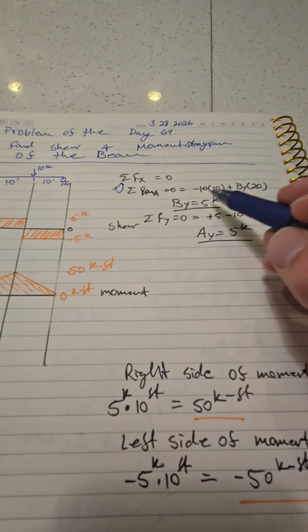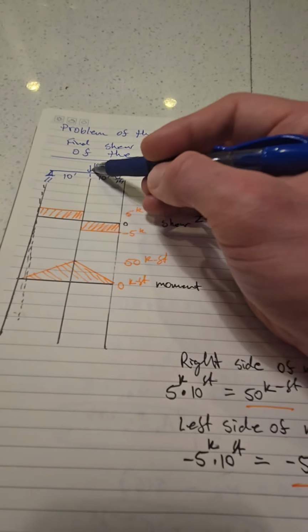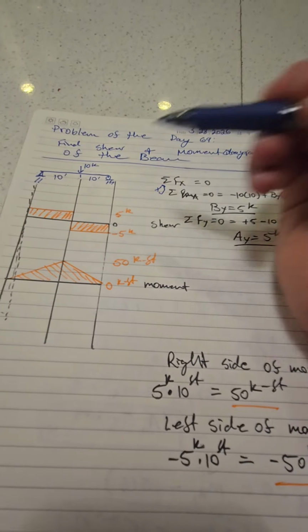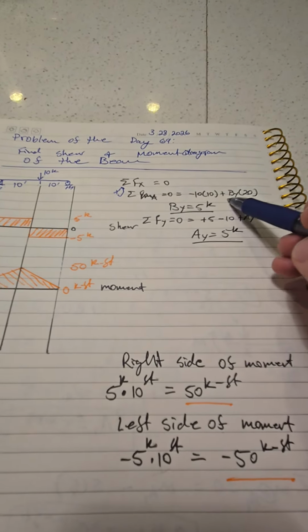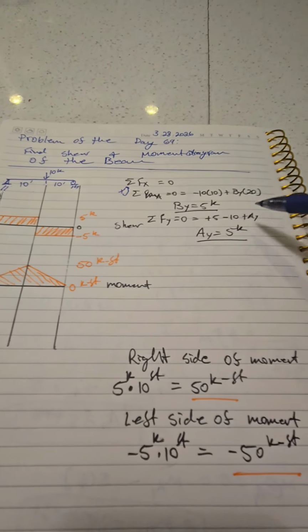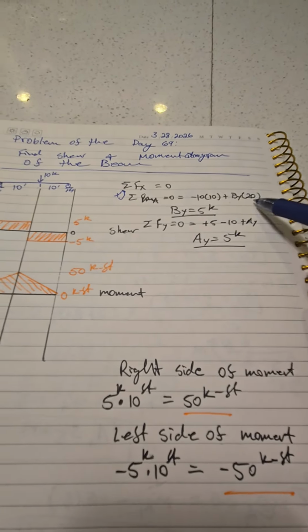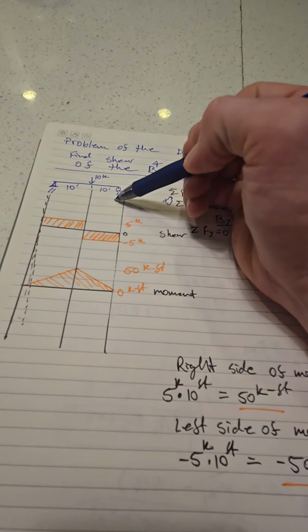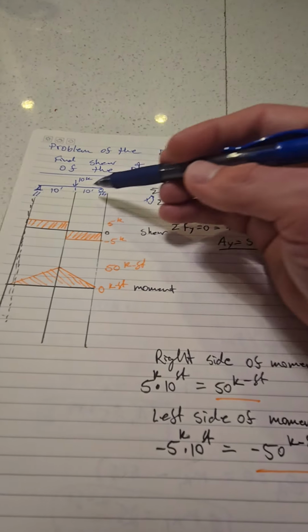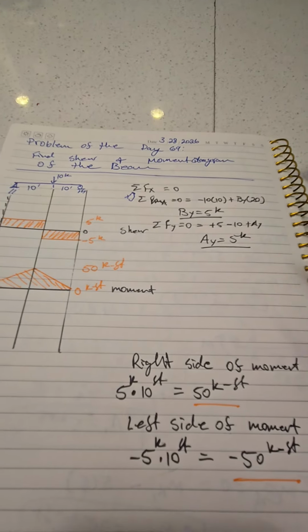And so we'll get negative 10 times 10. That comes from this reaction force. Here your lever arm is 10 feet, and it has a force of 10 kips. It's negative because it's going clockwise, where we said counterclockwise is positive. Plus By times 20. So By is this force in this direction, times 20, and that was your lever arm. This is actually positive because it's counterclockwise.